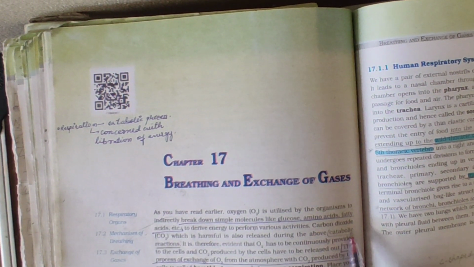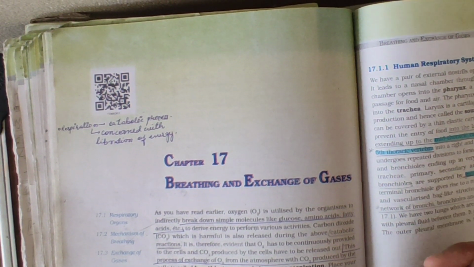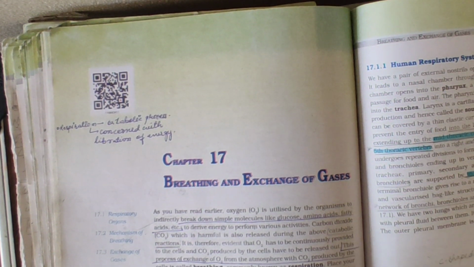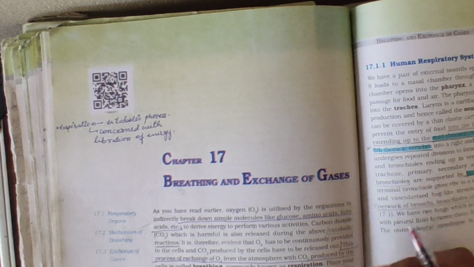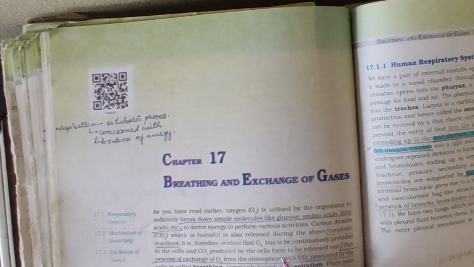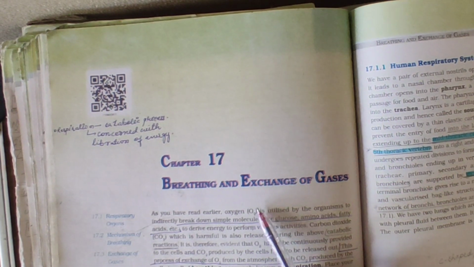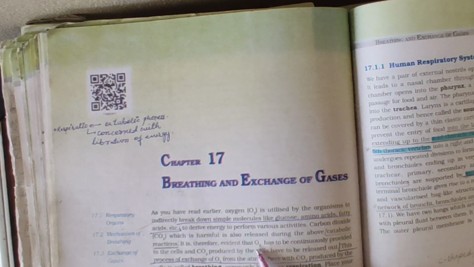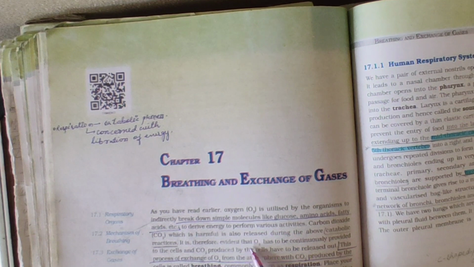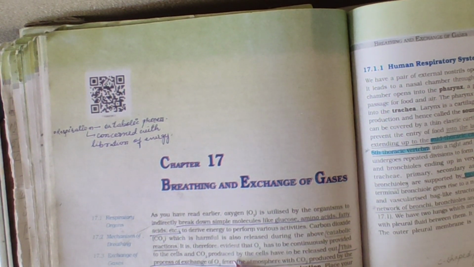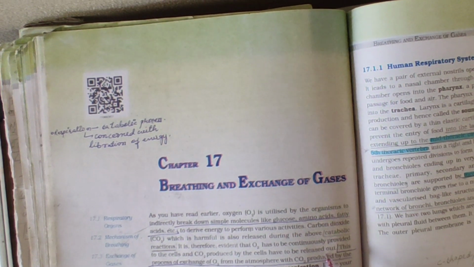So catabolic reaction, catabolism means breakdown, and anabolism is the building process. So in a catabolic reaction carbon dioxide is released and we consume oxygen, and therefore it is evident that oxygen is continuously provided to the cell and CO2 produced by the cell has to be removed.